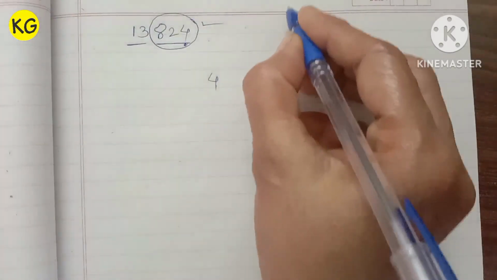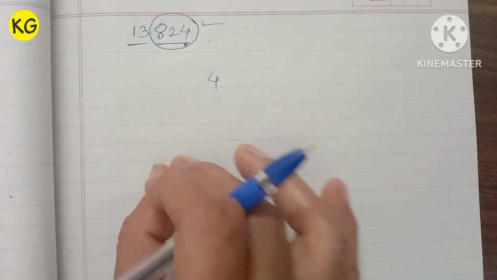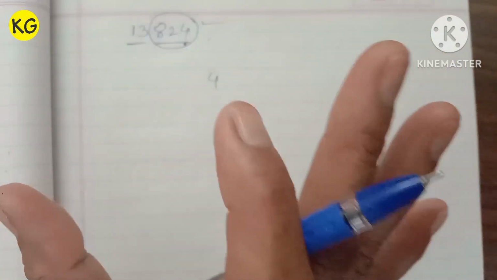Just now we have seen the cubes of 10 numbers. If you want to find the cube root of any number, you must know the cubes of 1 to 10. That is compulsory.